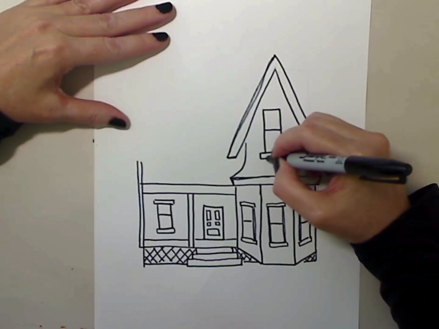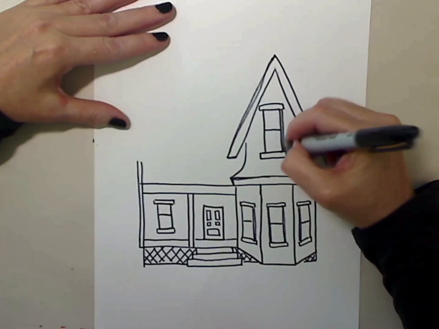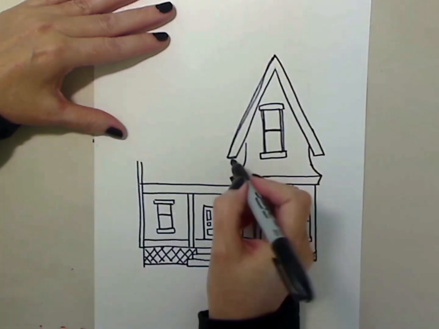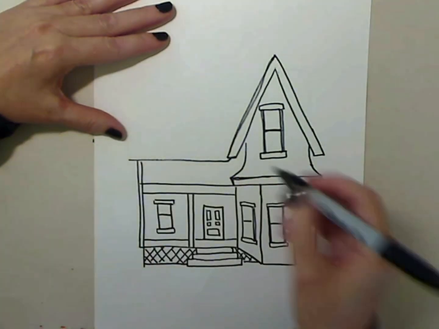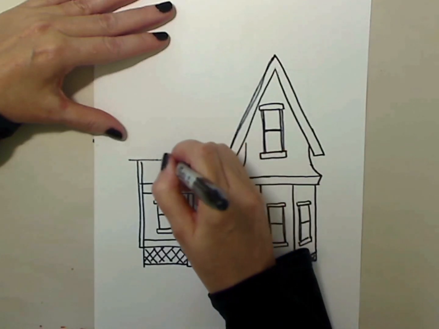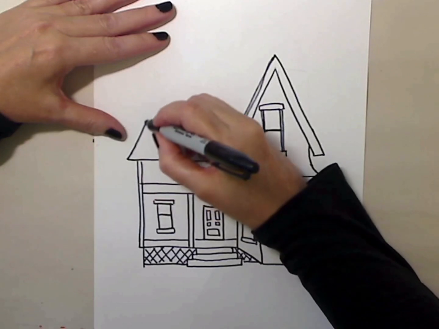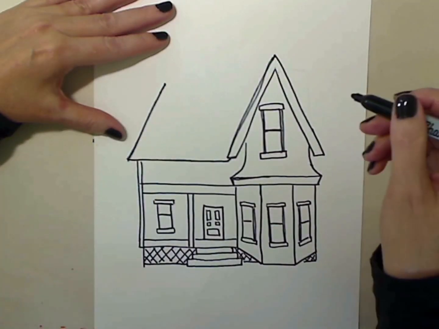Remember, the rectangles are a little bit wider at the top and the bottom. And if you want to do double lines on the side, that's okay. Now from the left side, you want to make a horizontal line a little past where the supporting beam is. And you want to match the roof line with that front triangle, but don't go all the way up.